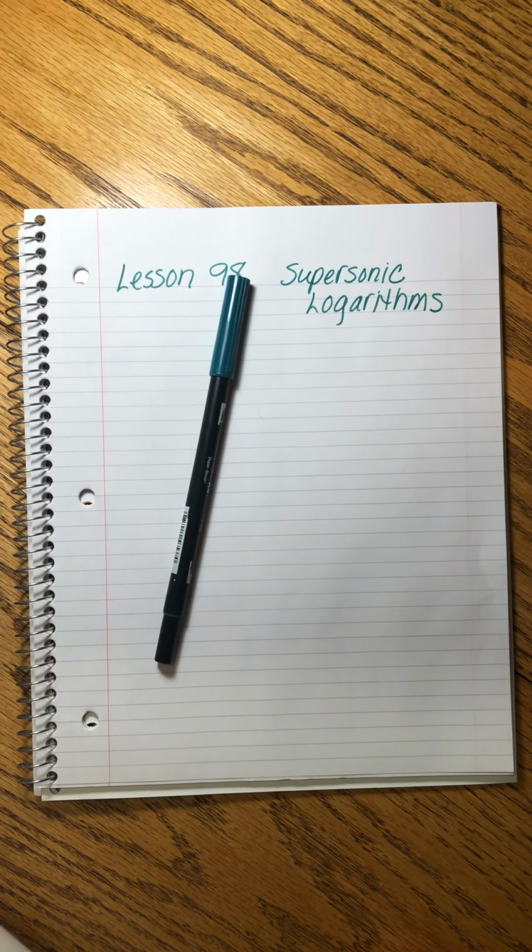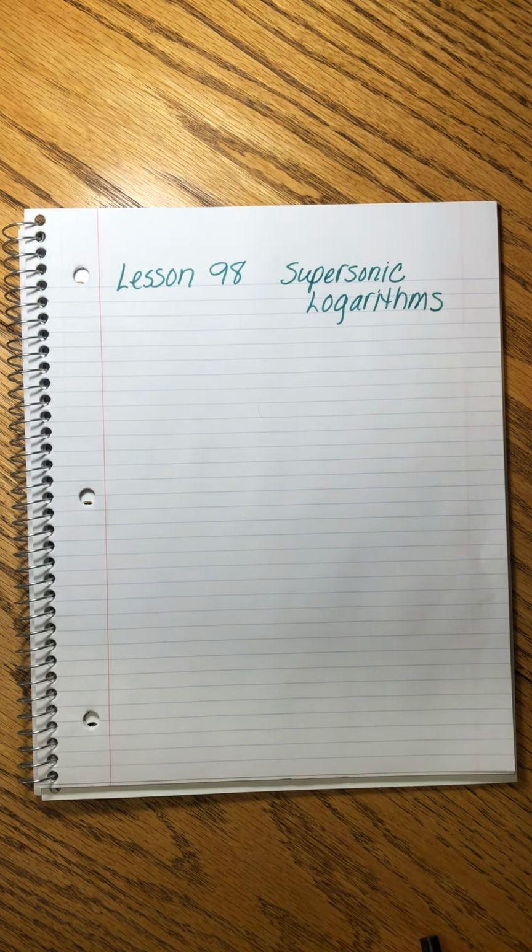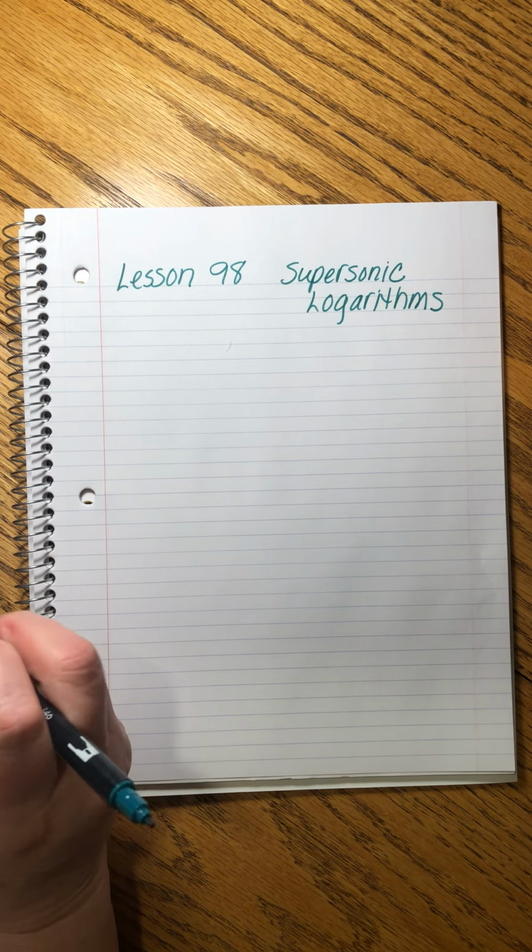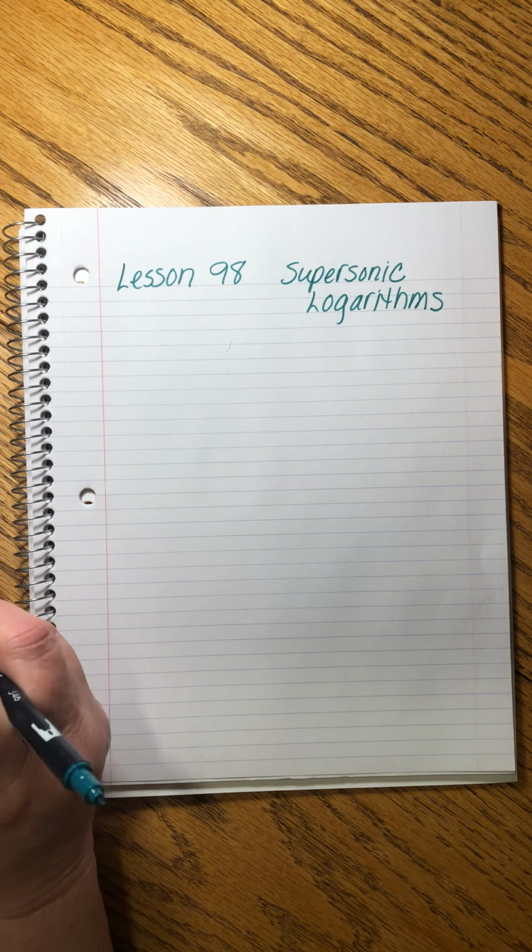Saxon Advanced Mathematics, lesson 98. I've called this one Supersonic Logarithms because we're going to do some crazy stuff with our buddies, the logarithms. I will explain, let me just do a quickie review before we get into the first one.